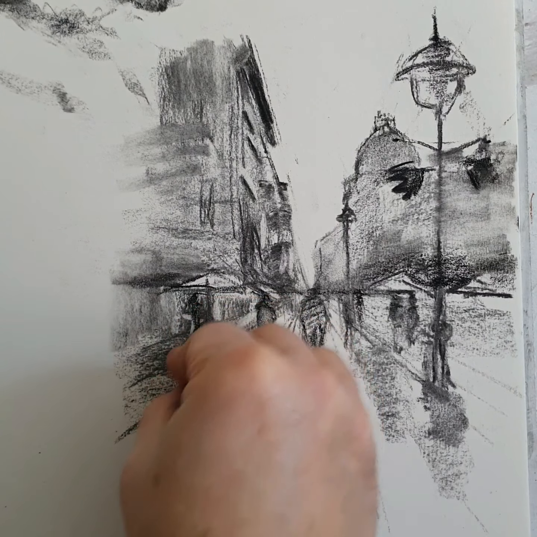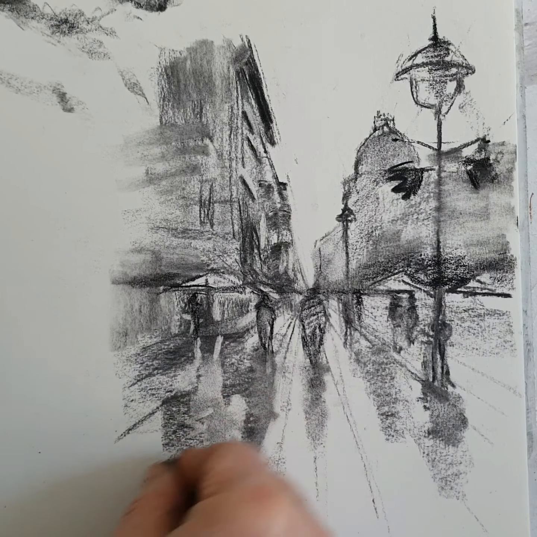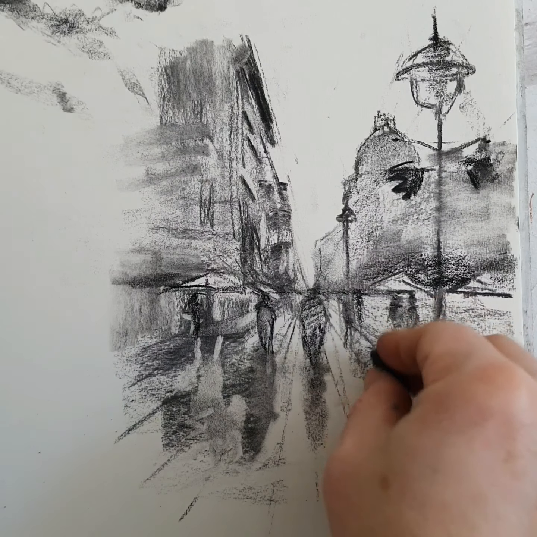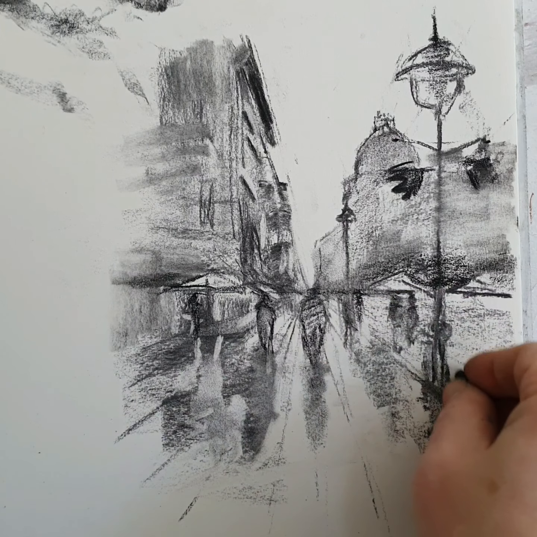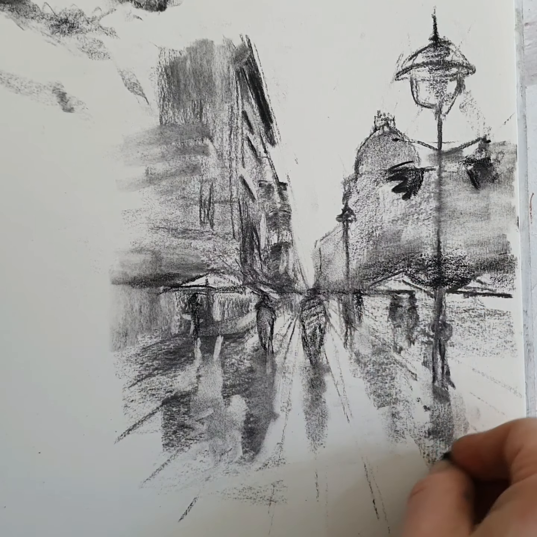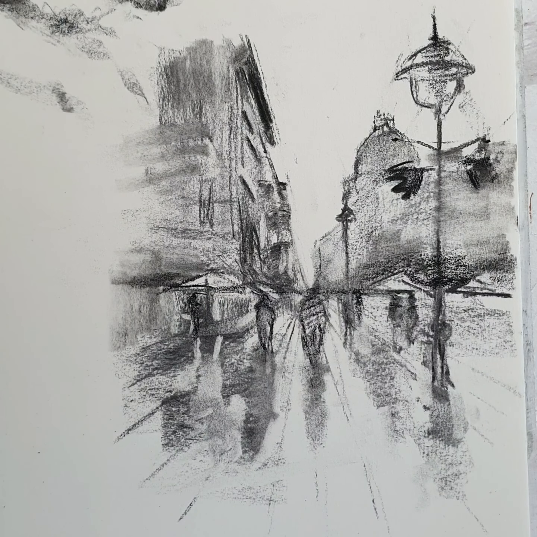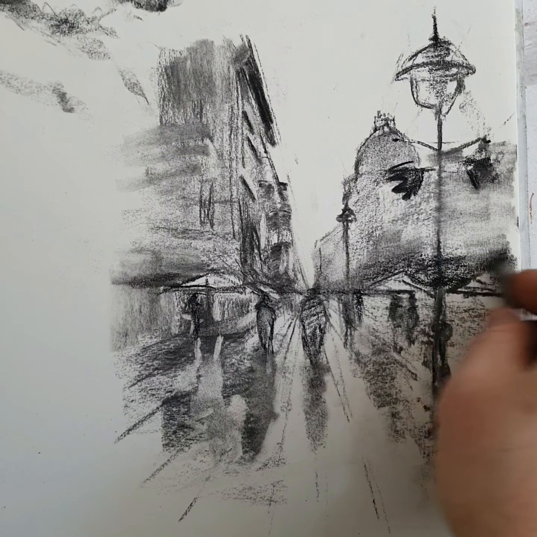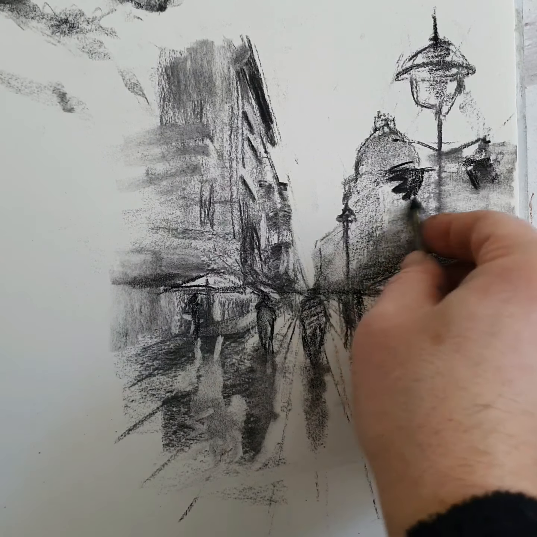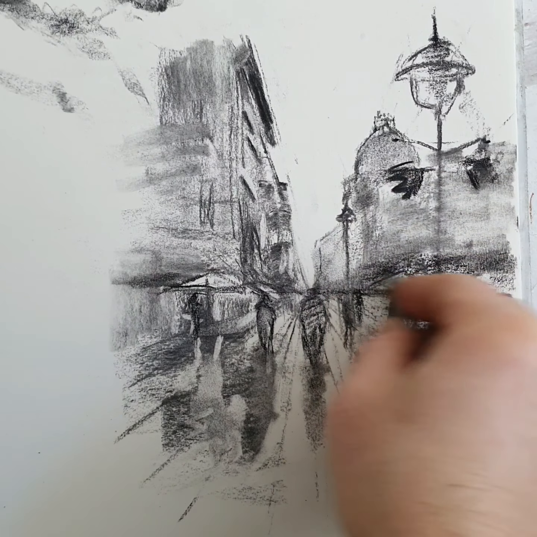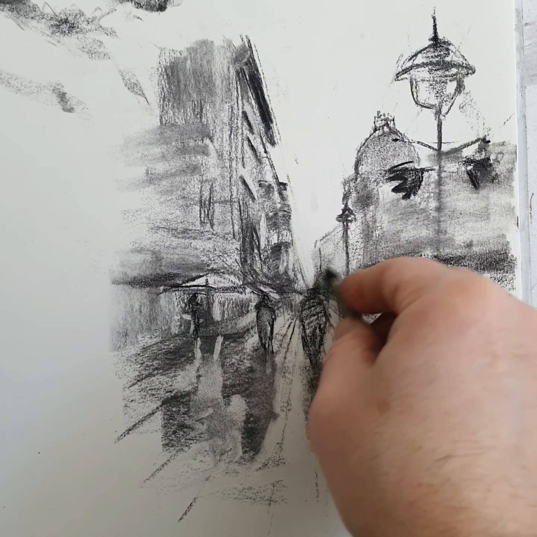And shadows, highlights, and the shadow of the lamppost right here. Shadow of the lamppost right here. You can give a lot more details if you wish.